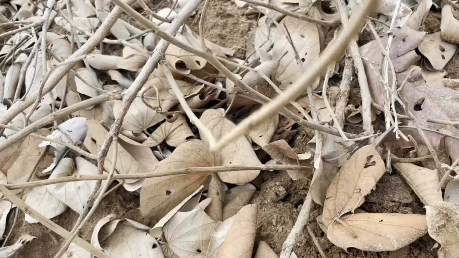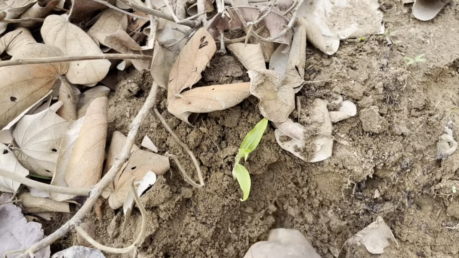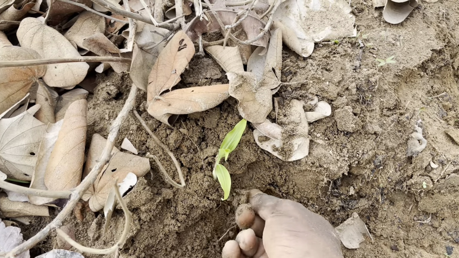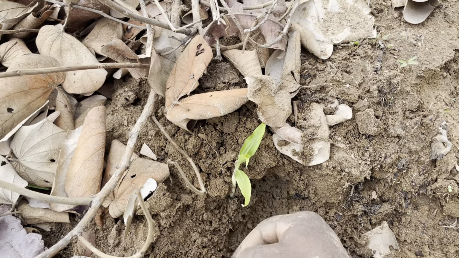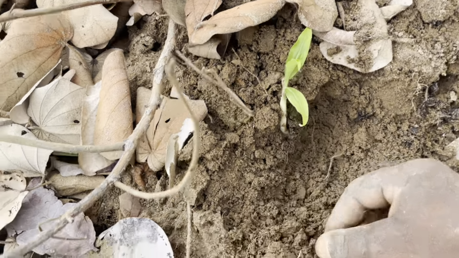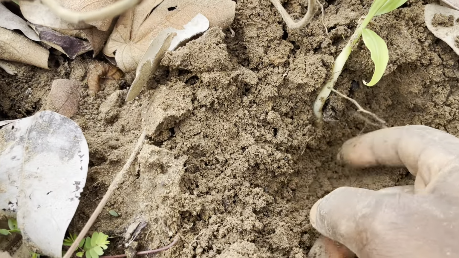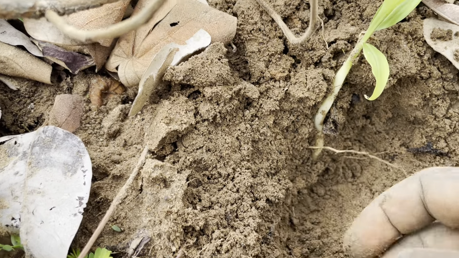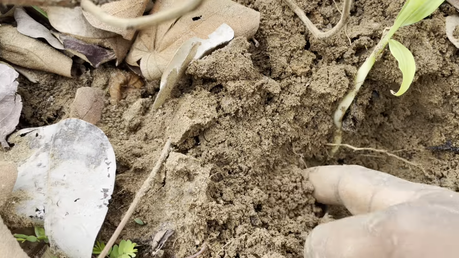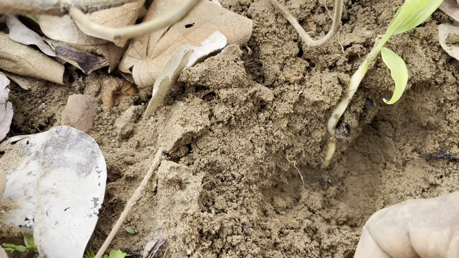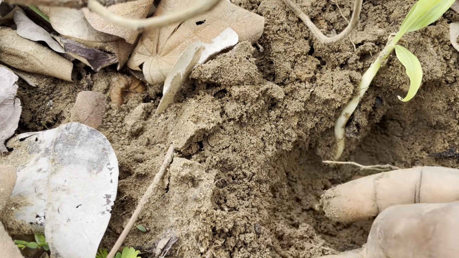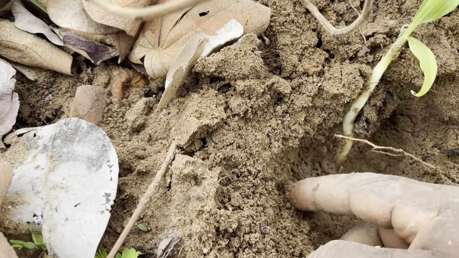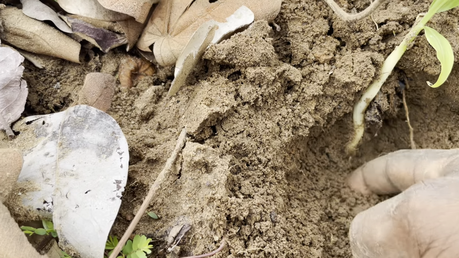So this is one, and I really want us to dig and see how deep it was planted. I hope you can see how deep. And we didn't use raised beds. We planted on ridges. Sorry, on the flat surface. Okay, just imagine how deep this ginger was planted.